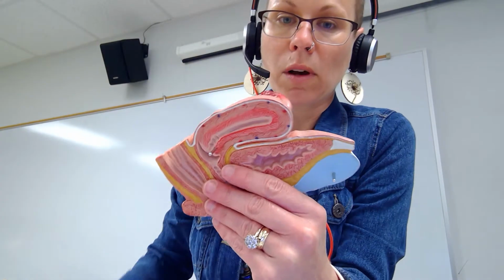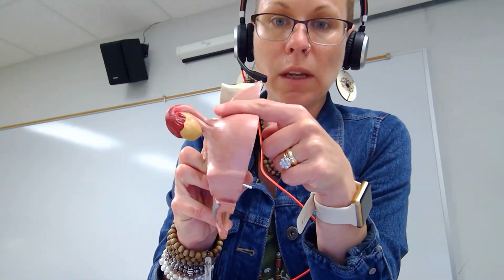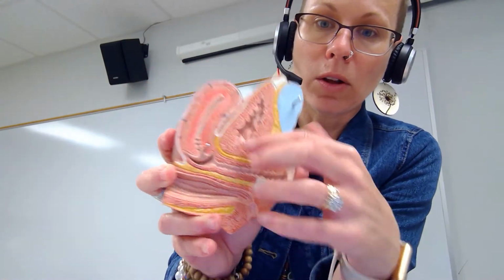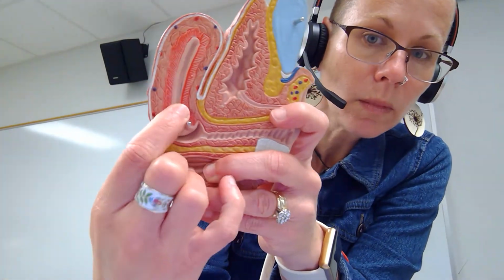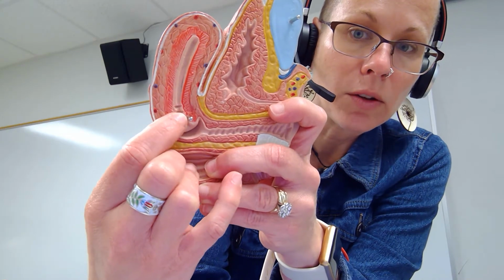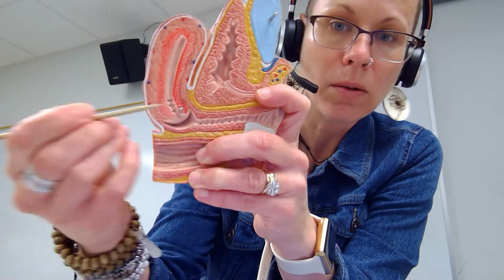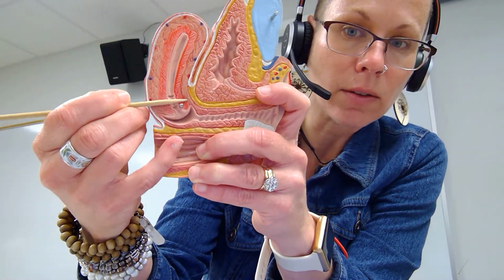Going back to this portion of our model, we see that the top of the uterus is rounded. We're just seeing half, of course. And so that top would be called the fundus, and the majority of the uterus here would be called the body. And then as we're getting close to where the uterus comes out into the vagina, that neck area is called the cervix.